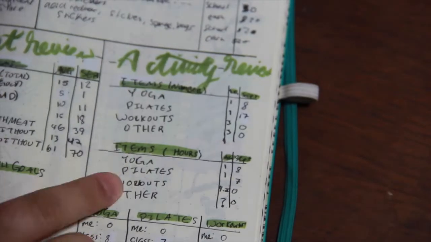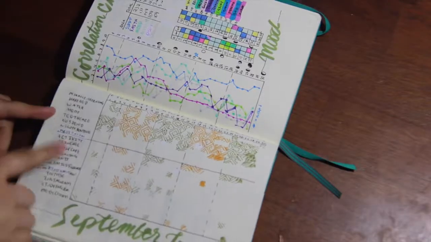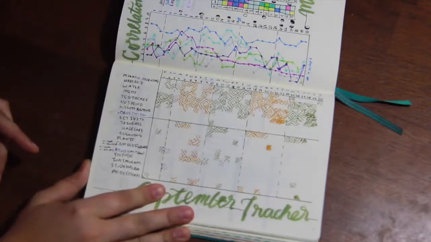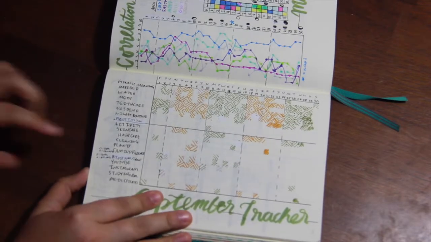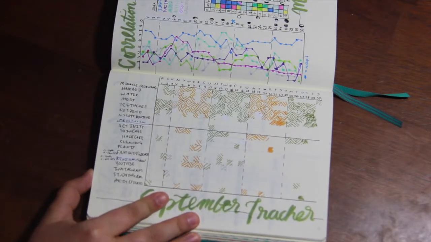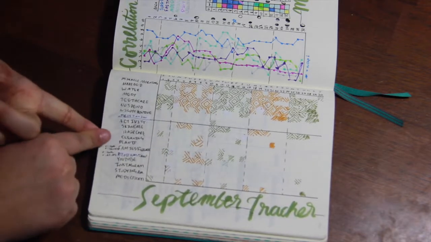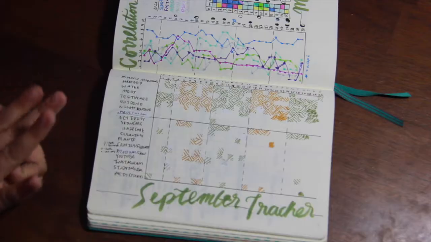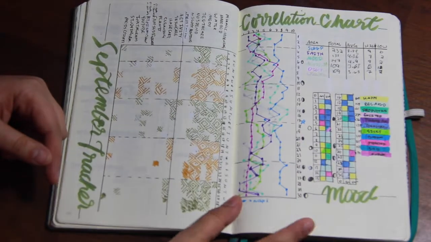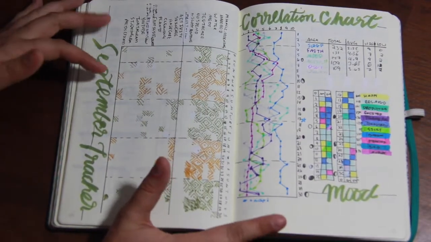I did the same kind of thing for my activity. So at the top were the ones that I was trying to make daily habits, which I did pretty good on for the most part. And then at the bottom were ones that either I wasn't ready to make daily yet, or didn't need to be daily. Here I had my correlation chart, and then a mood tracker here as well.